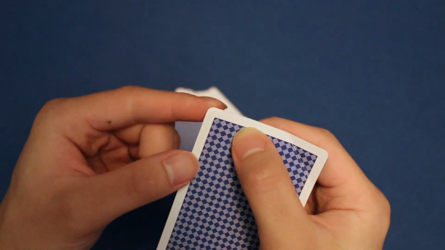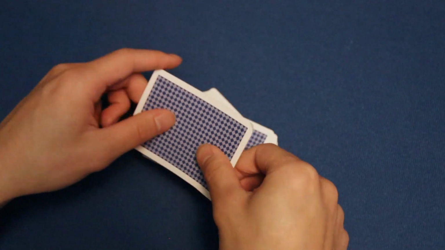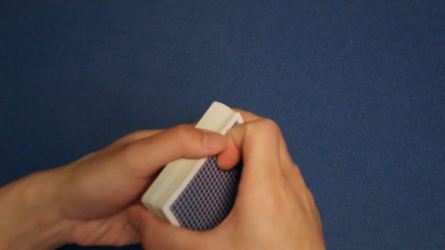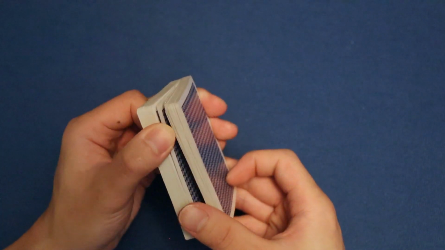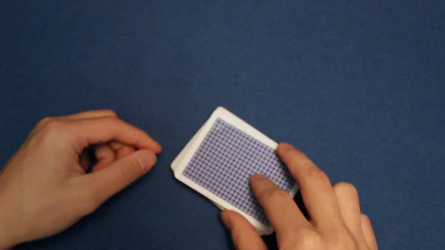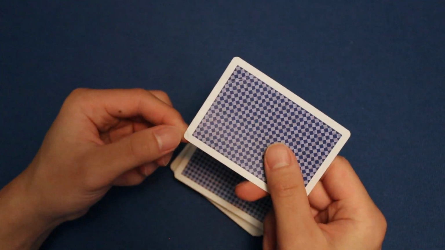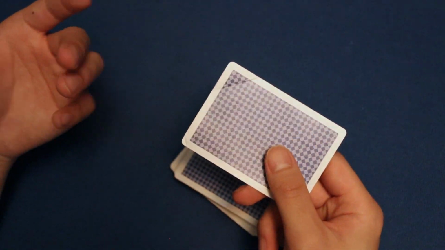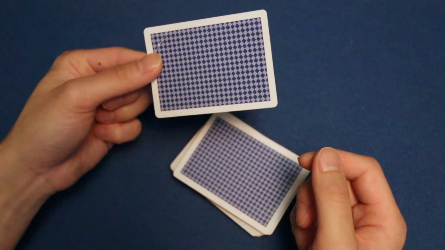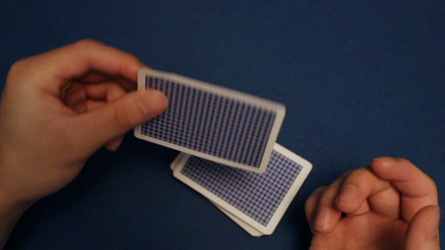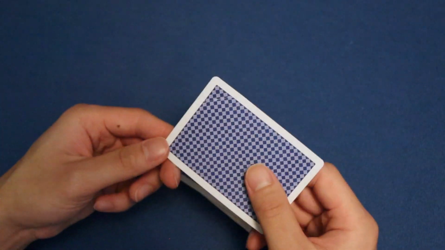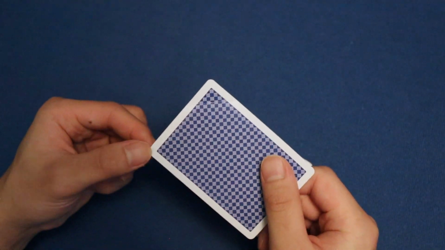So you have a softer corner over here, which you can then cut to, based on the bend. So that is a softened card, but obviously this destroys your cards, so don't use it unless you're using an old deck or a deck that you don't really care about. So that is a softened card.